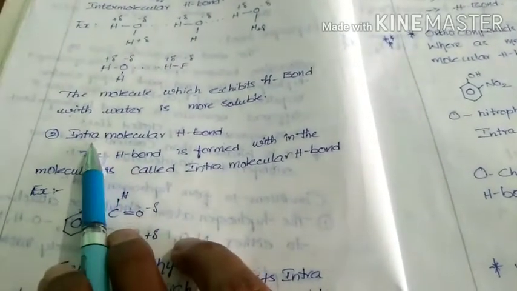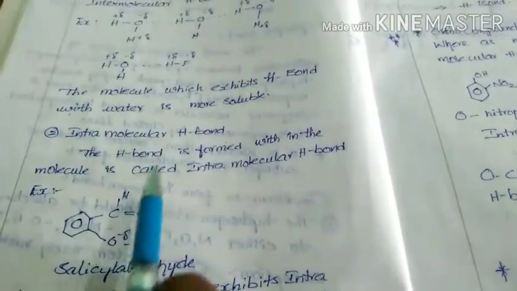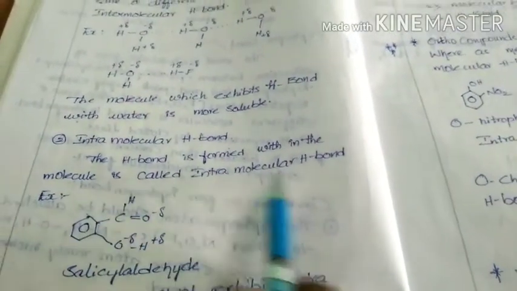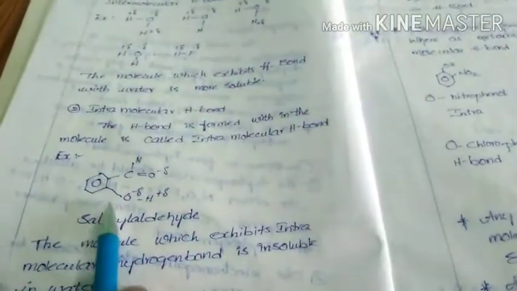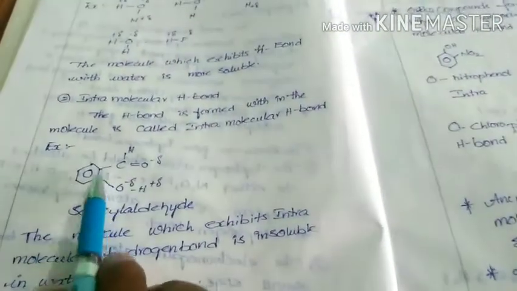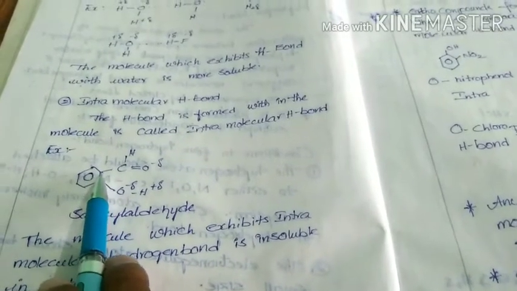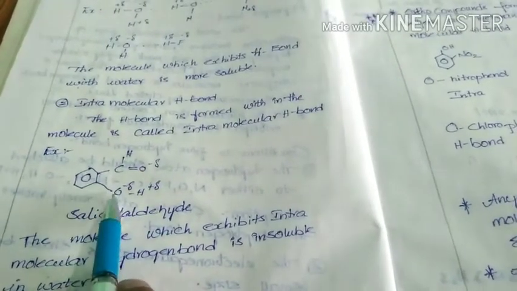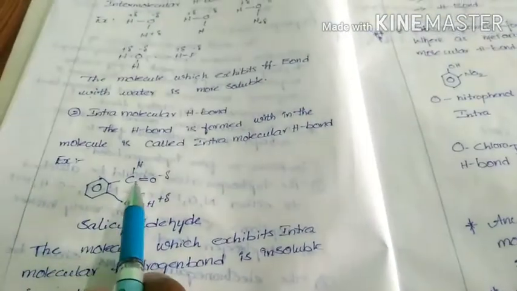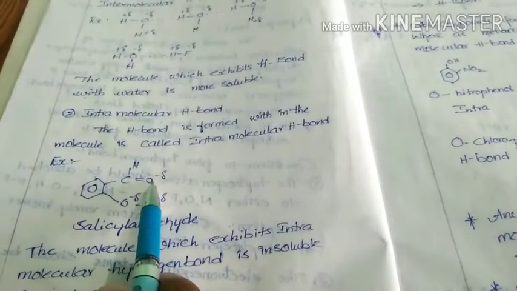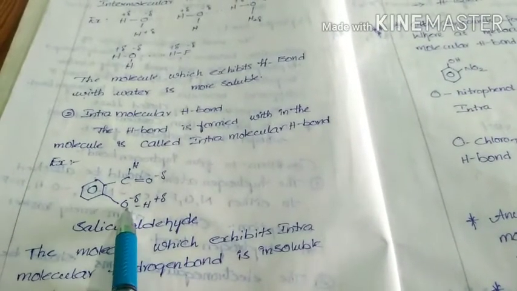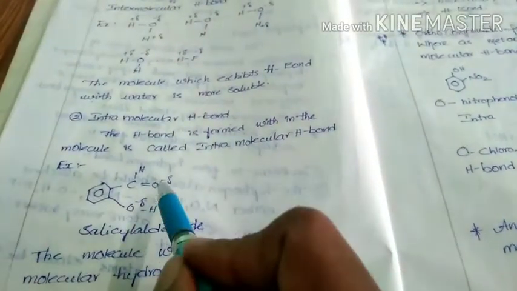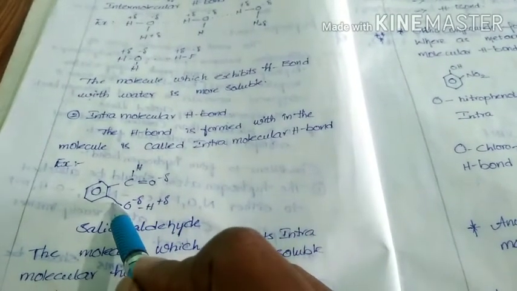Next point, intramolecular hydrogen bond. Intra means within, means same. If hydrogen bond is formed within the molecule, that means within the same molecule, then that is called intramolecular hydrogen bond. Example, see, this is an organic compound. In this organic compound, a benzene ring is present. In that benzene ring, one position is occupied by a CHO group and one position is occupied by an OH group. Here compared to carbon, oxygen has more electronegativity, so it acquires negative charge. Here compared to oxygen, hydrogen has less electronegativity, so it acquires positive charge.